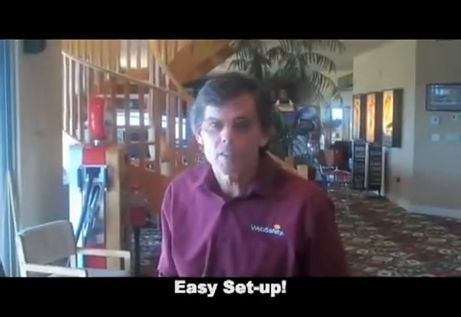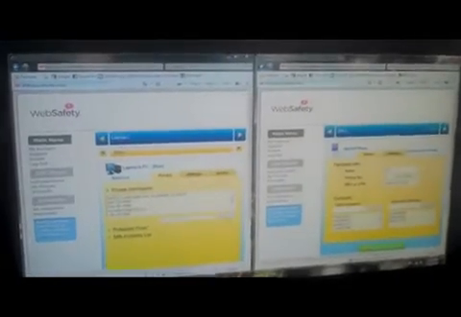This part of web safety, what we end up talking about is how easy it is for the parent to go in and set things up on the child's computer and on their cell phone. So let's take a look. Over here on the left-hand side of the screen, we have the laptop.